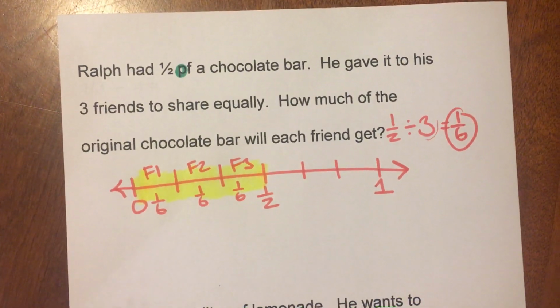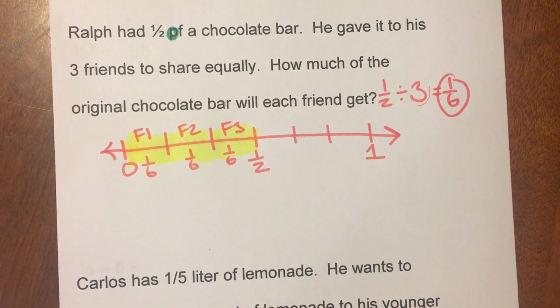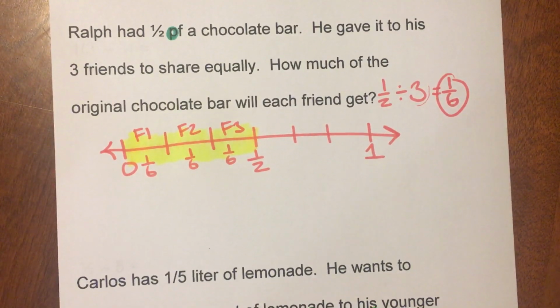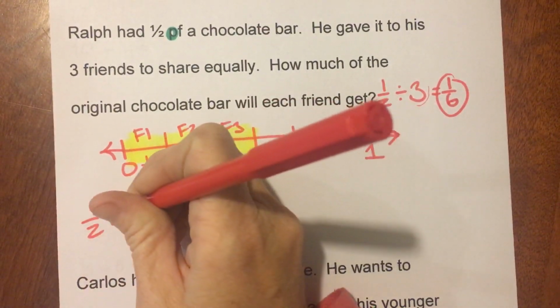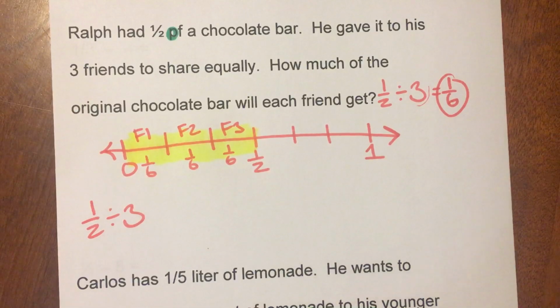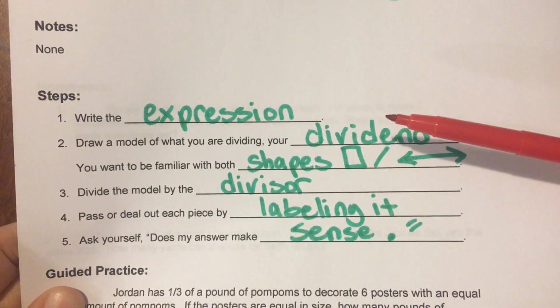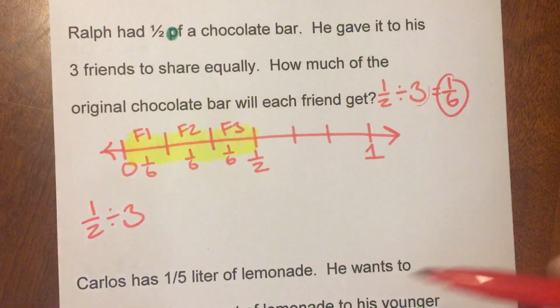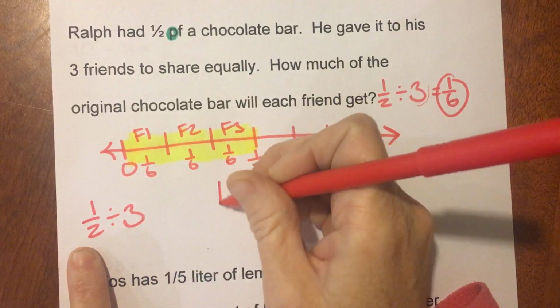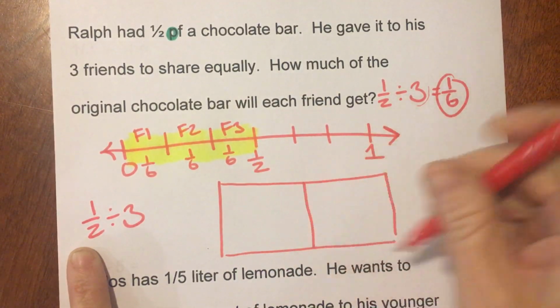I'm going to show you the other method, which I feel like is a lot quicker. So I'm going to actually do the same problem again, just in a little bit of a different way. So my problem is 1/2 divided by 3. Okay, so I already wrote my expression. Now I'm going to draw a model, but this time I'm going to use shapes instead of the number line. So I'm going to draw 1/2. So here's my chocolate bar, and I have half of it.